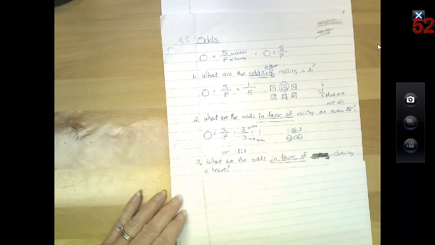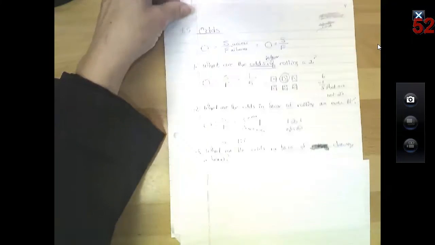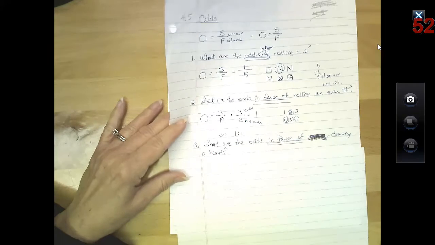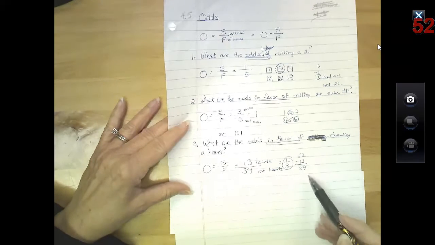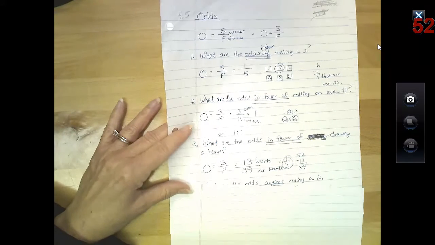What are the odds in favor of drawing a heart? Okay. Success, you want a heart. How many hearts are there? 13. How many are not hearts? 52 minus 13 is 39. So there are 13 that are hearts, 39 that are not. Reduce it to a third.